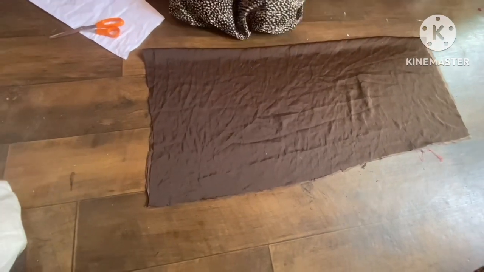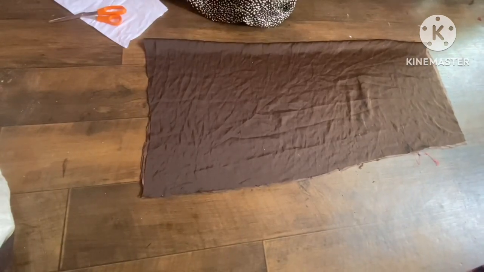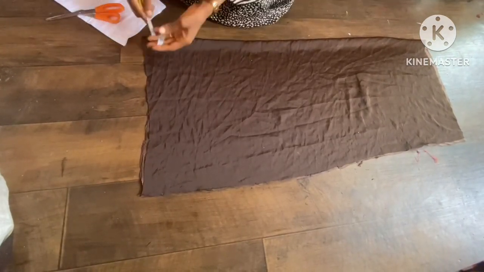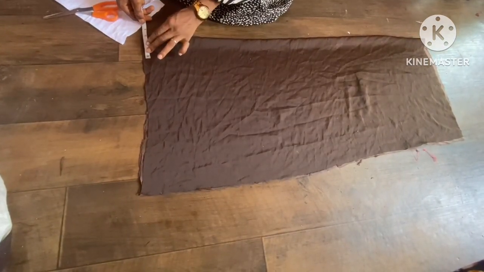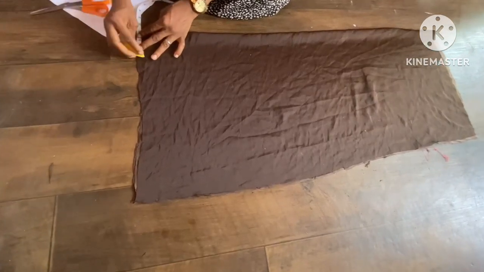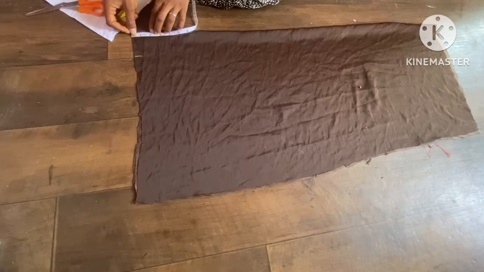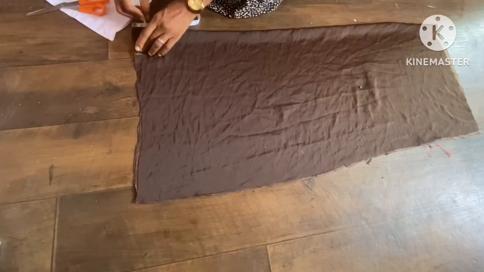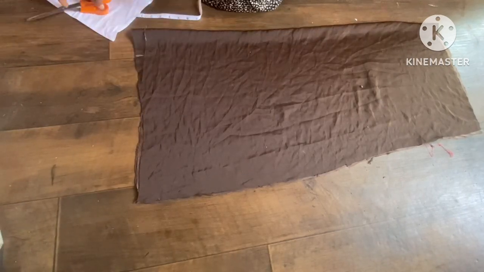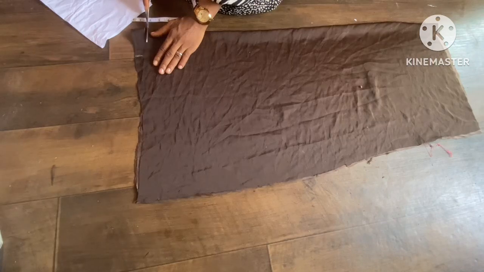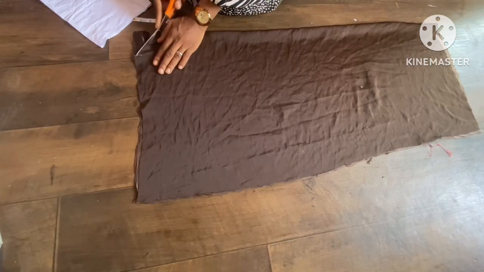After that, the next thing I'm going to take here is the neckline. The width I'm using here is 3.3 inches. I'm using 3 inches for the neckline. Then the depth of the neck, I'm using 1.5 inches. This is for both back and front, don't forget. So I'm going to cut it out.